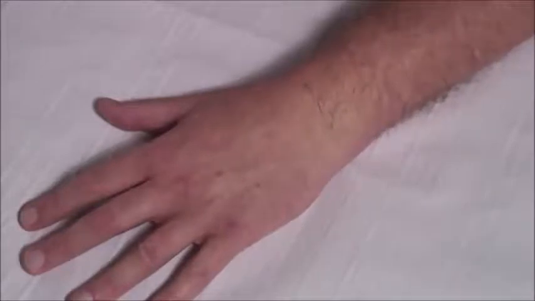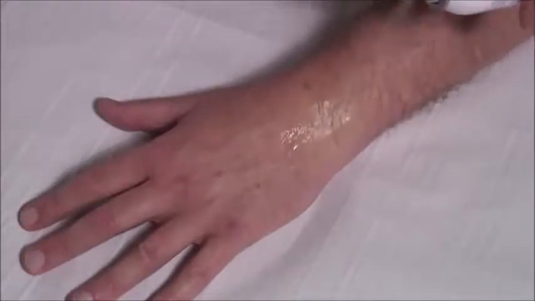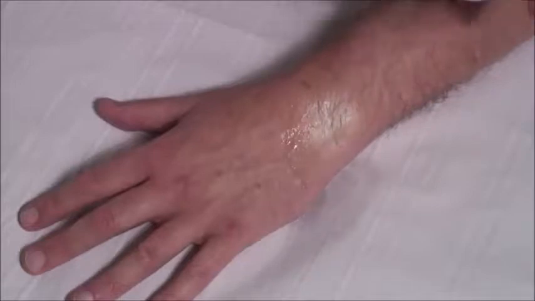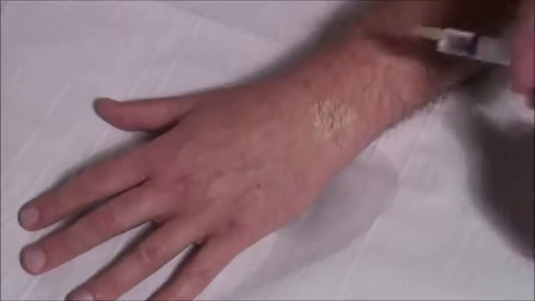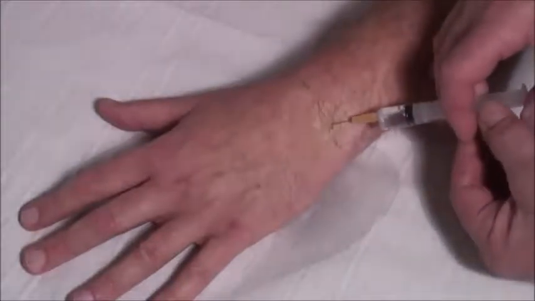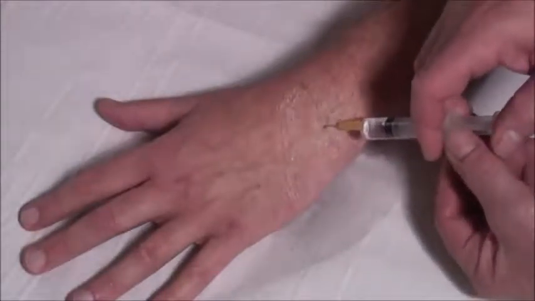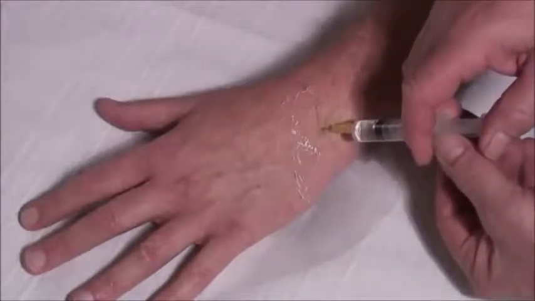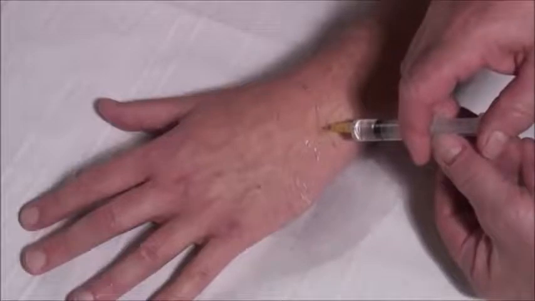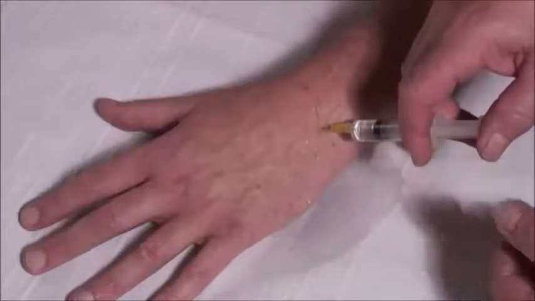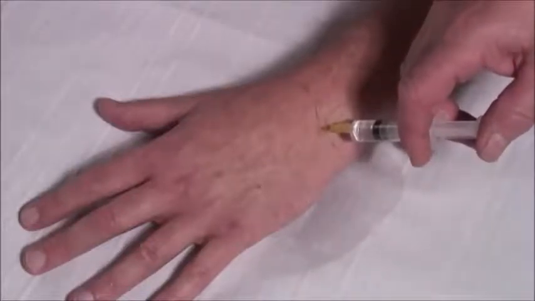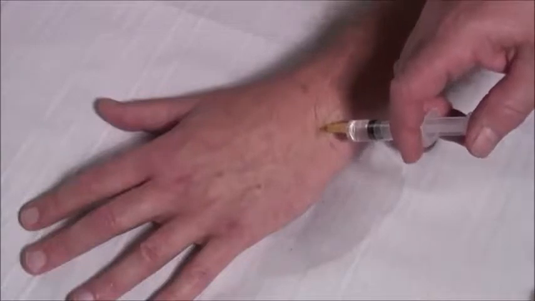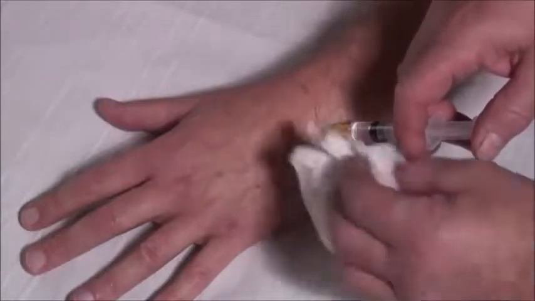And then using ethyl chloride as an initial spray just prior to the anaesthetic. Then I'm going to use an orange needle and lignocaine to infiltrate just on the lateral border there. So I'm going to do that right the way down to the joint capsule, and that gives me a clear anaesthetized field to inject through.